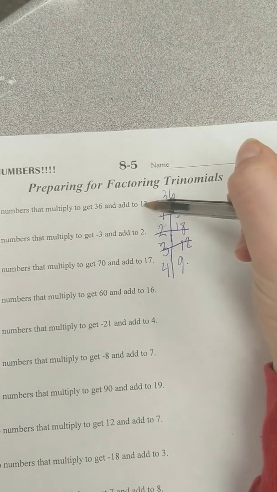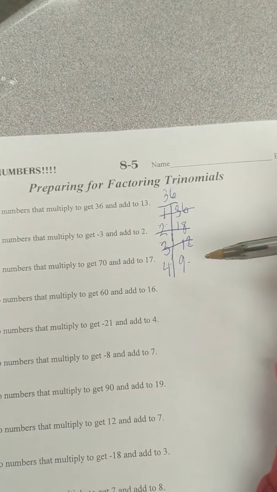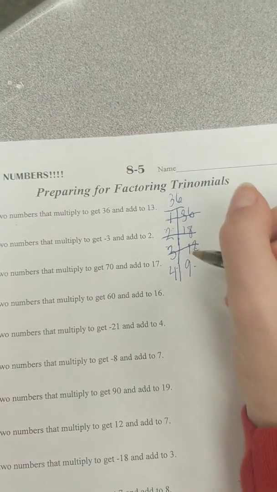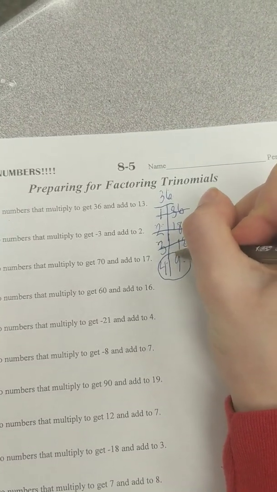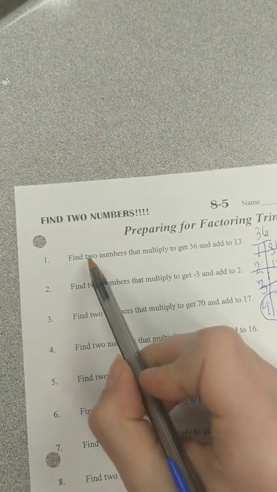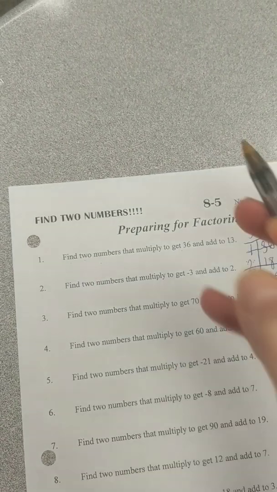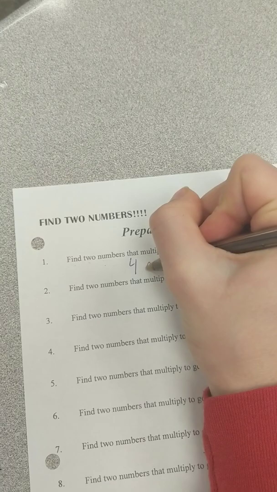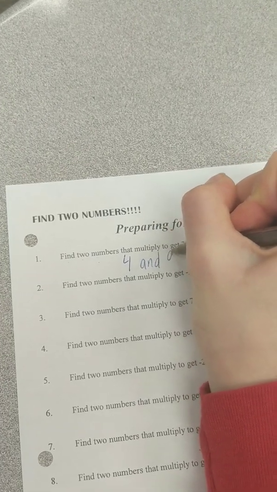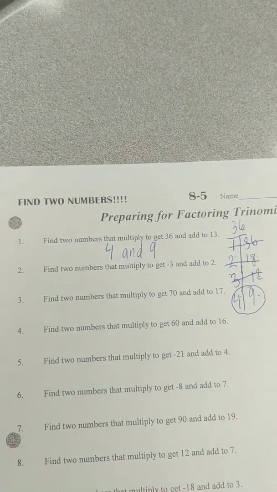Now I'm going to check to see my adding. 4 plus 9. That does, in fact, give me 13. So the answer to this question, find two numbers that multiply to get 36 and add to be 13. My two numbers are 4 and 9. There's your answer, number 1.